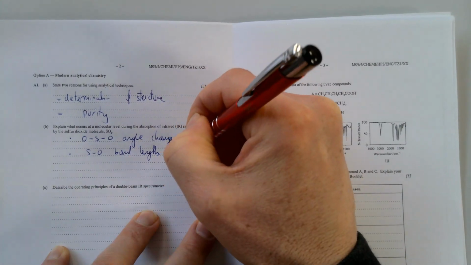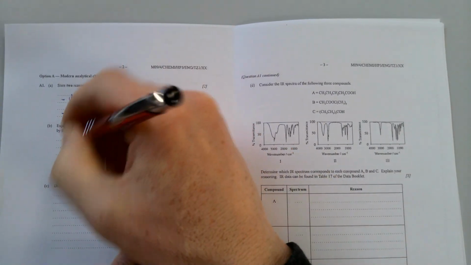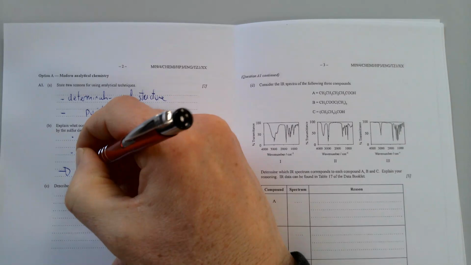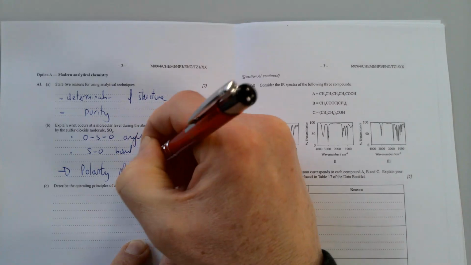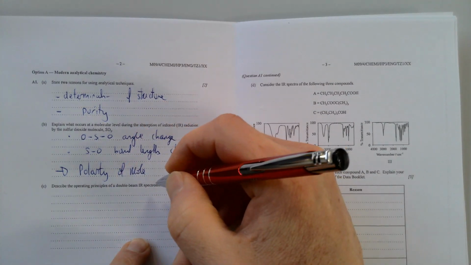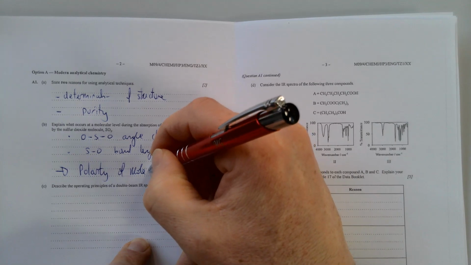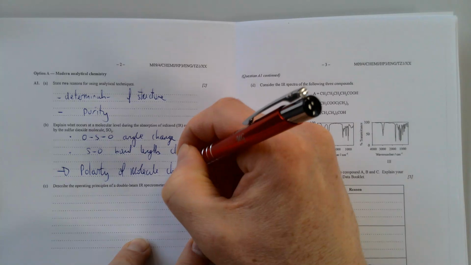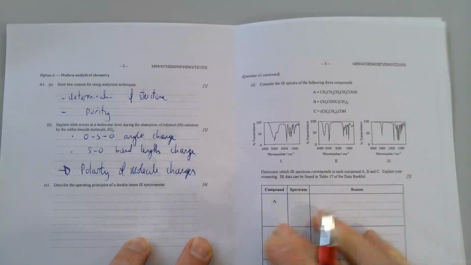And by the way, all of these mark schemes I'm going to share with you before the end of the lesson. And either of these two things would cause the polarity of the molecule to change. And that's why diatomic molecules like N2 and O2 don't absorb infrared. If we need to spend more time on that, we can do, but I'm not going to do that right now.